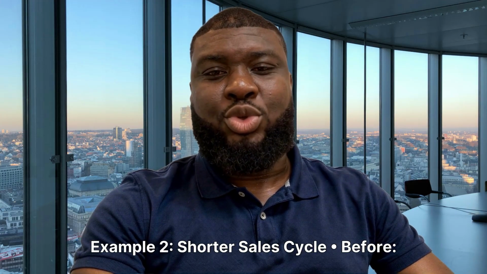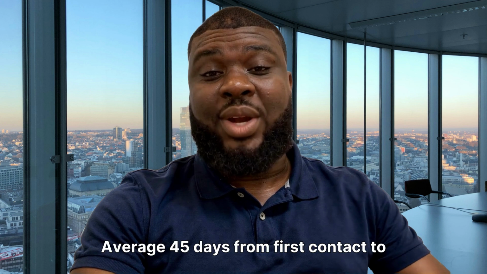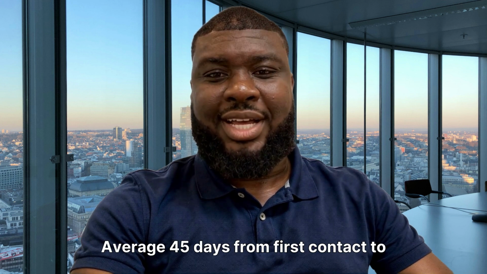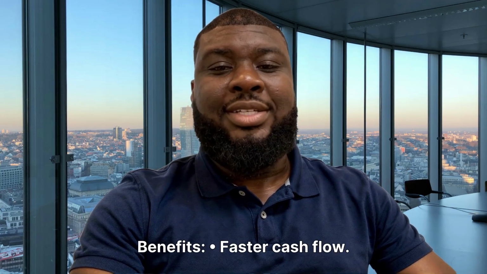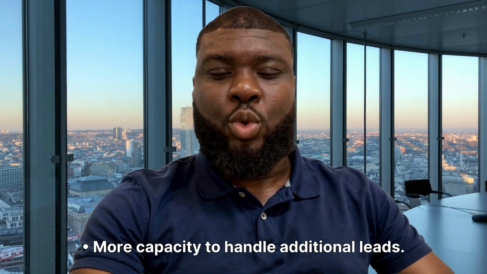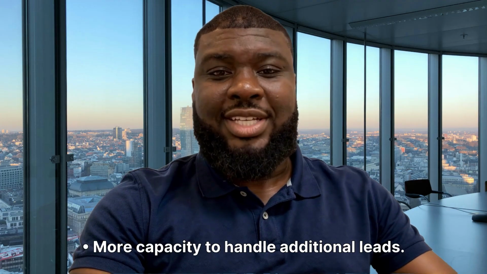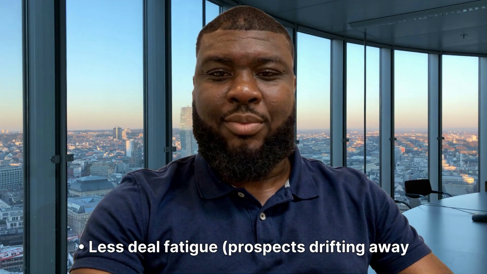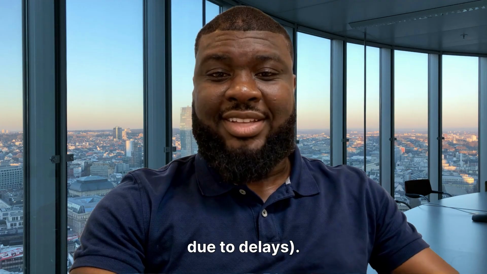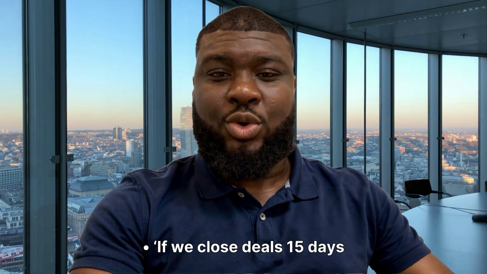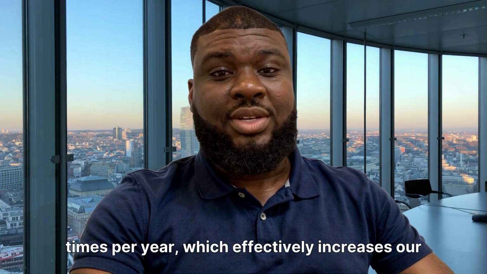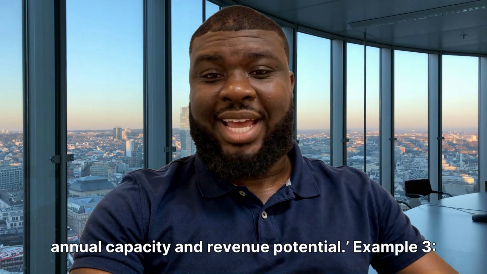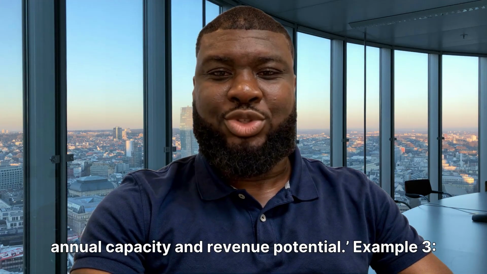Example 2, shorter sales cycle. Before, average 45 days from first contact to close; after CI work, 30 days. Benefits: faster cash flow, more capacity to handle additional leads, less deal fatigue, prospects drifting away due to delays. You can estimate: if we close deals 15 days sooner, we can turn our pipeline more times per year, which effectively increases our annual capacity and revenue potential.